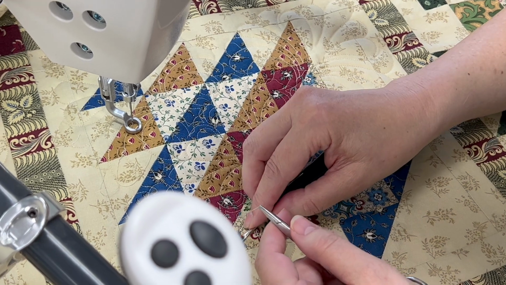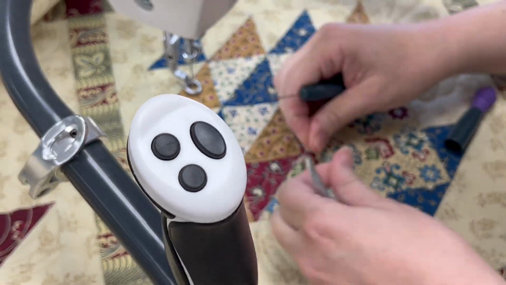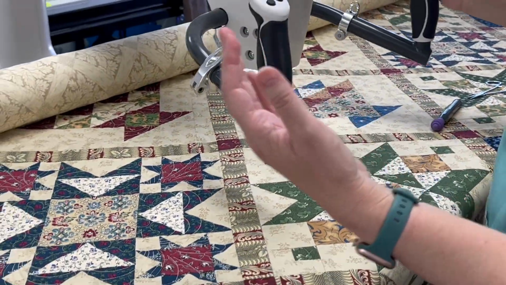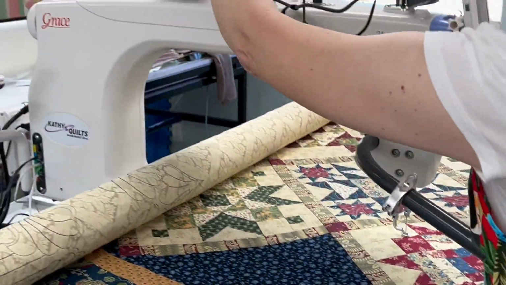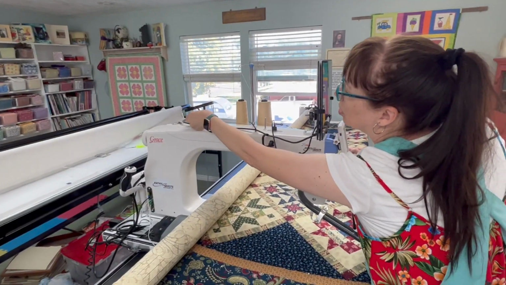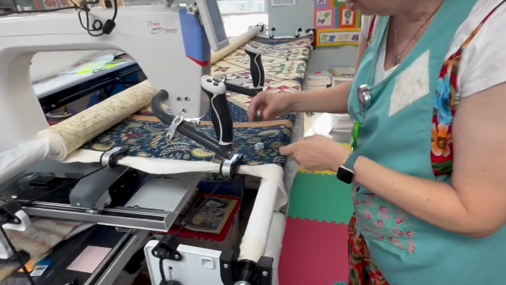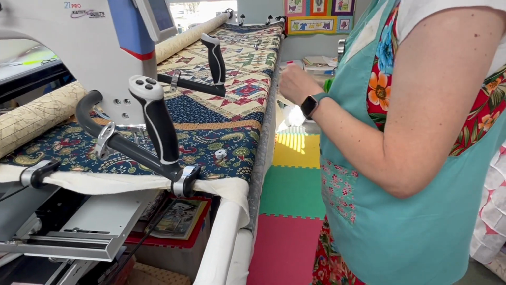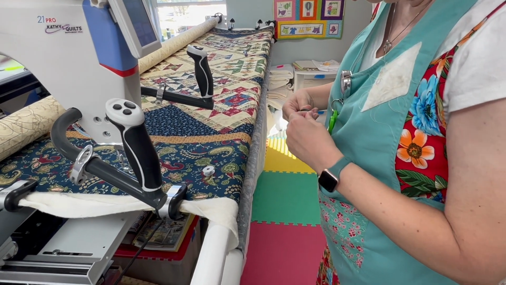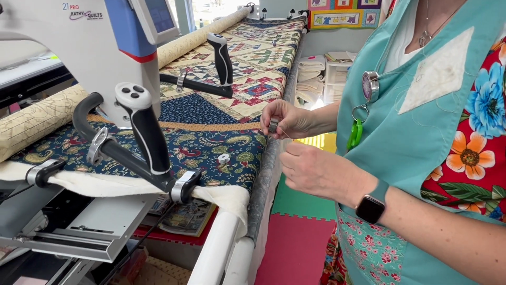And so it knew it was running out, but I really didn't pay attention. We could have used the bobbin estimator, but I just have a rough idea of it. Anyway, what I'm going to do is go over here to the edge because I've got to reach underneath to get that bobbin out. So here's my new bobbin.